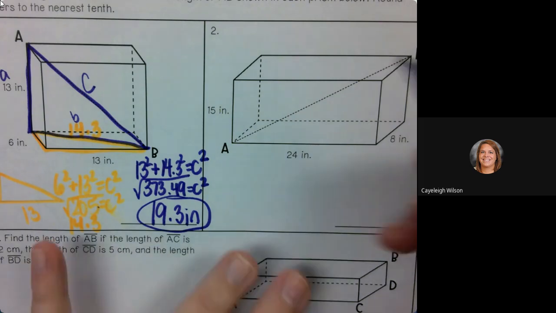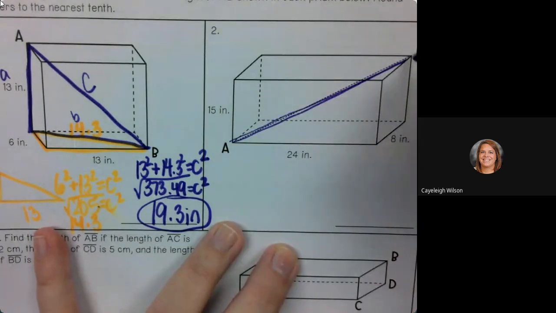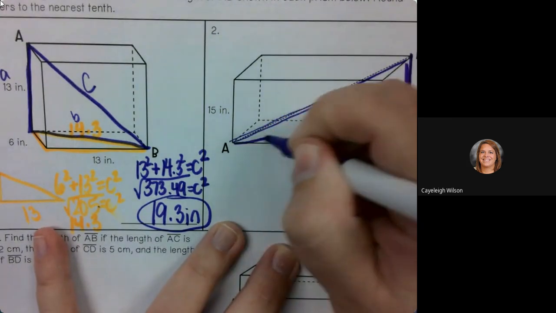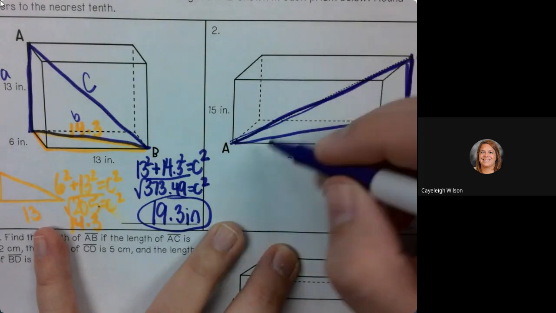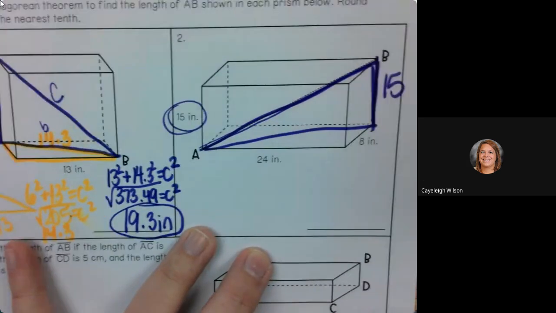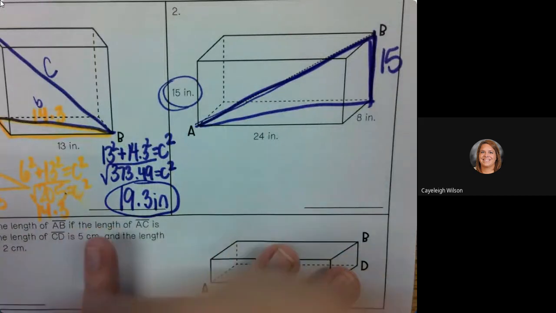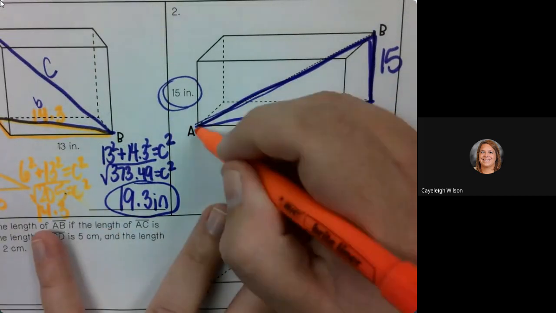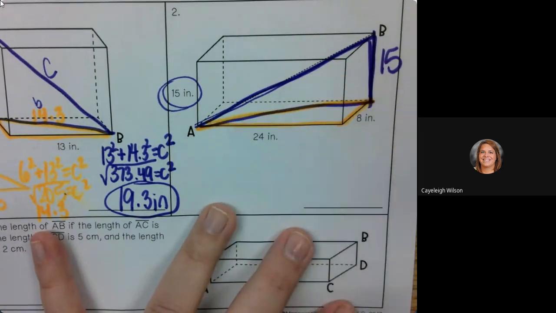All right, so you're trying to find AB here. So you're trying to find this triangle right here. Now, this distance we don't know, this distance we don't know, but we do know that the height is 15. So the height of this prism is 15. So I'm going to take this triangle that was left on the bottom and find the diagonal there.